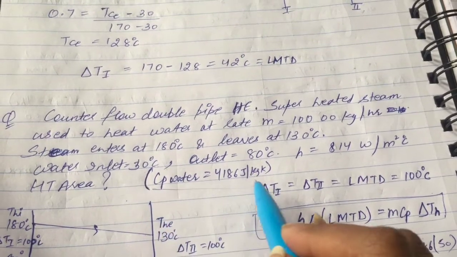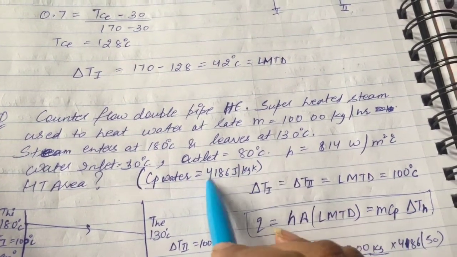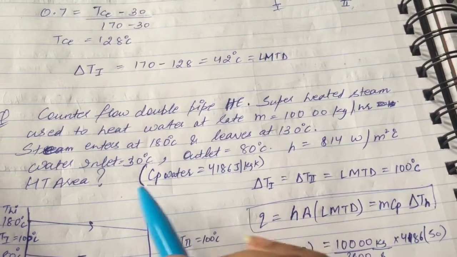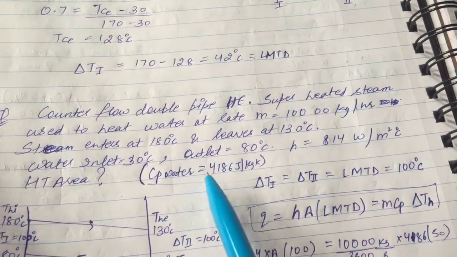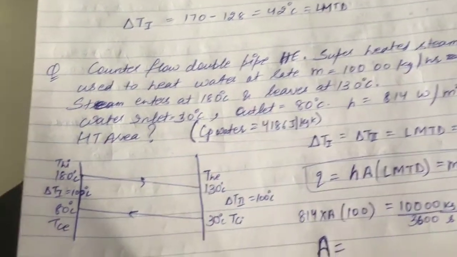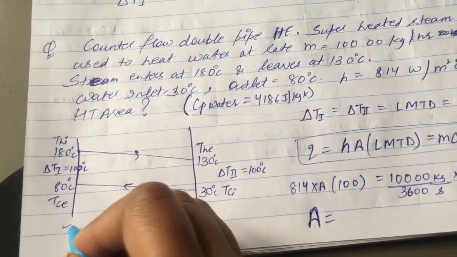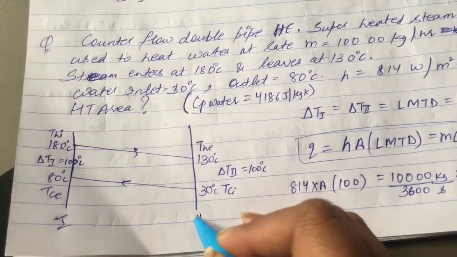So Cp of water we know, 4186 joule per kg Kelvin. This is not given in the question, but the specific heat of water we know and we are going to use it further in the question. So the simplified diagram is for counter flow, with ends N1 and N2.